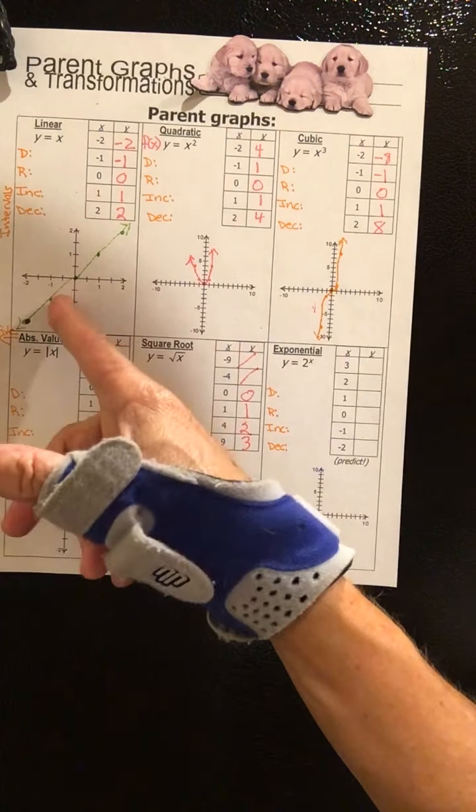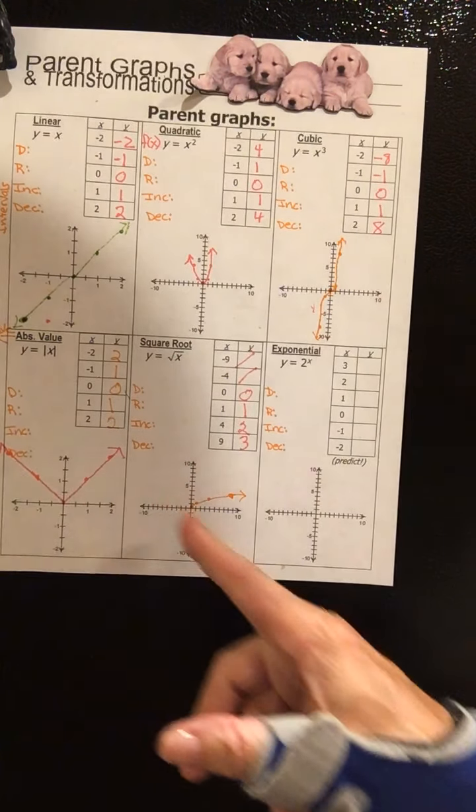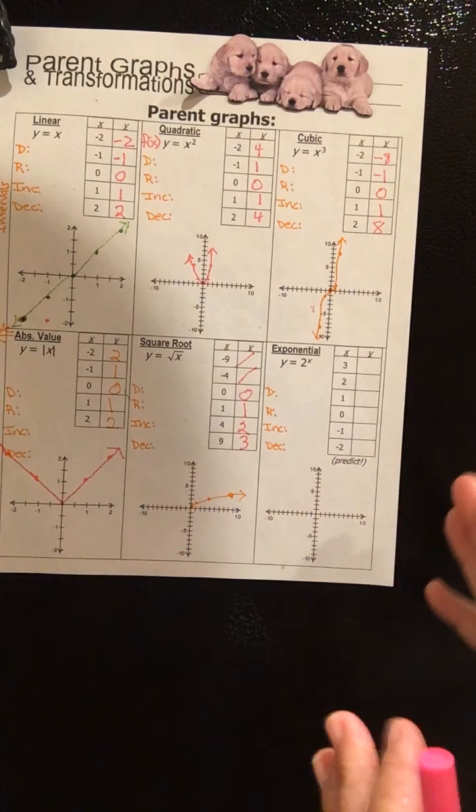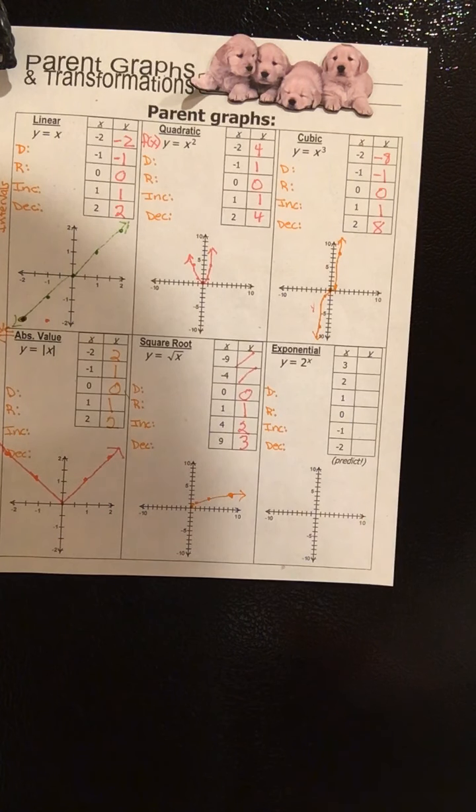So that's what every parent graph looks like before we do things to it. We can flip these over, we can stretch them, we can shift them, but that's the parent graph points right there in a nutshell. Now let's talk about their domain and ranges real quick.